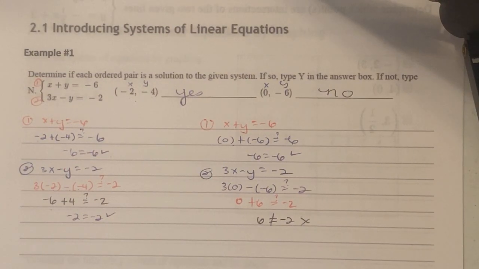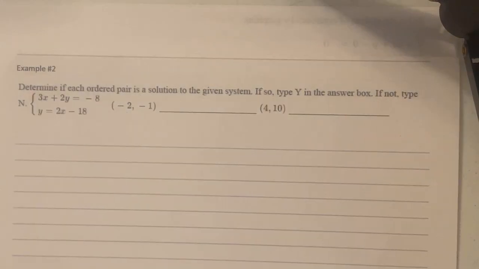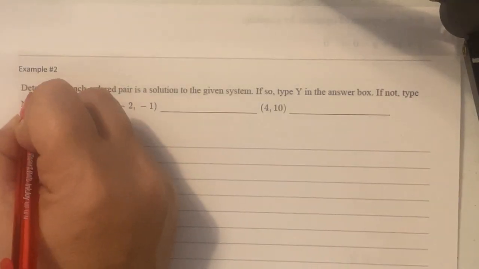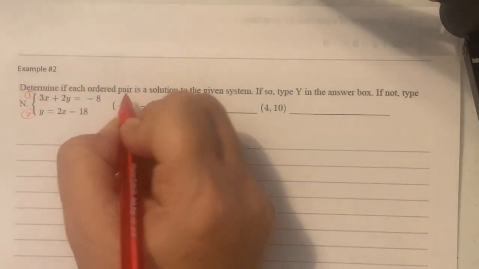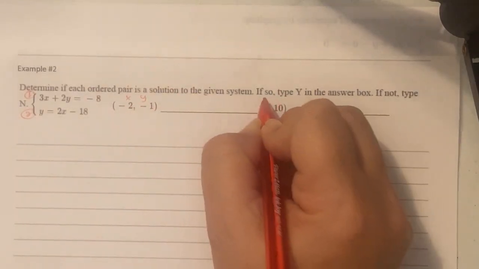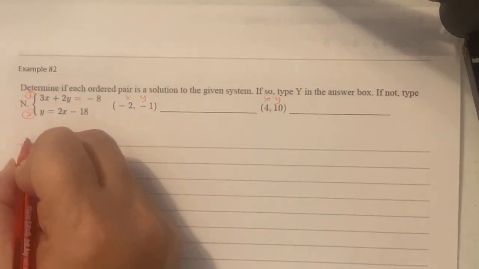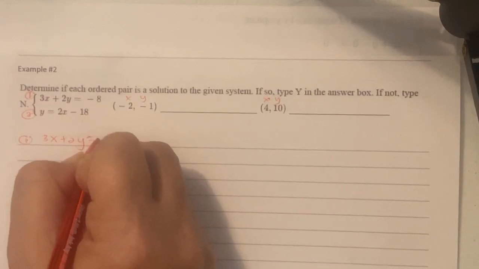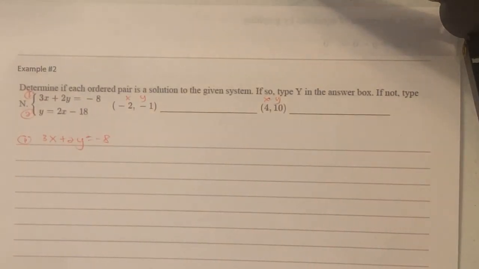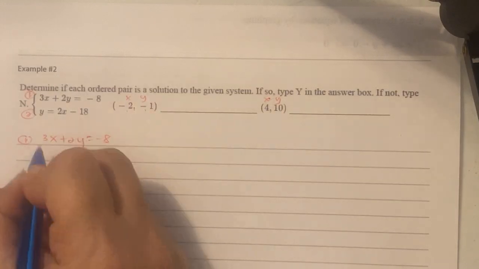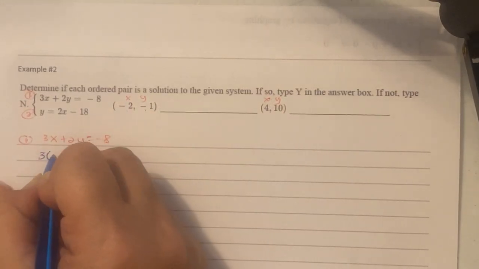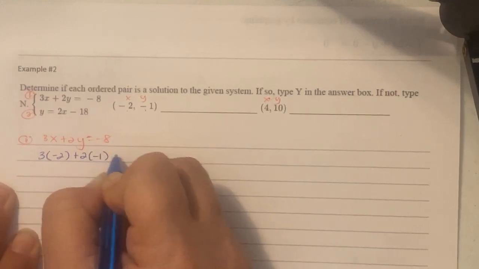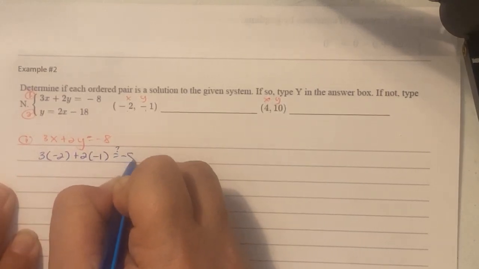Okay, we're going to continue with example 2 now. We're going to do the same thing we did in the last example. Number equations 1 and 2. Our ordered pairs are x, y's. So we're going to start with equation 1. 3x plus 2y equals negative 8. We're going to plug in the negative 2 and negative 1. So again, every number you're substituting in, put it in parentheses. The reason we do this is in case of sign changes.